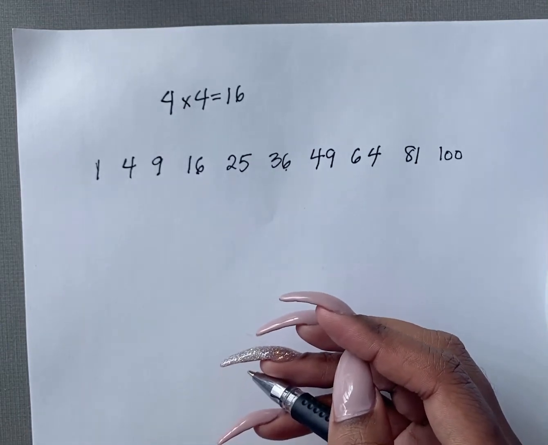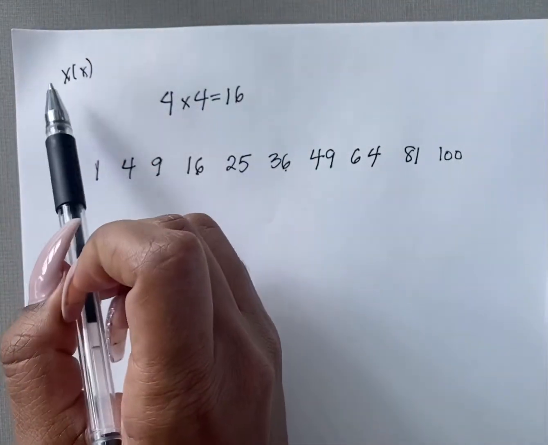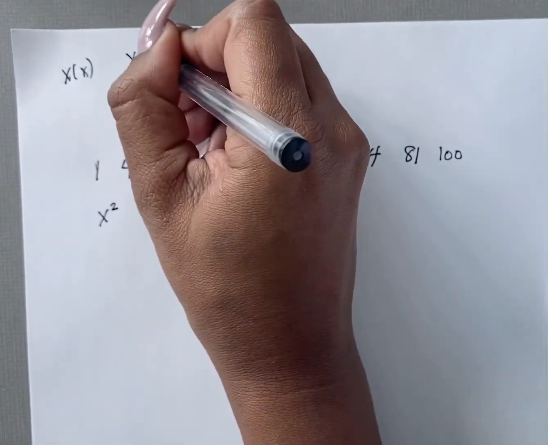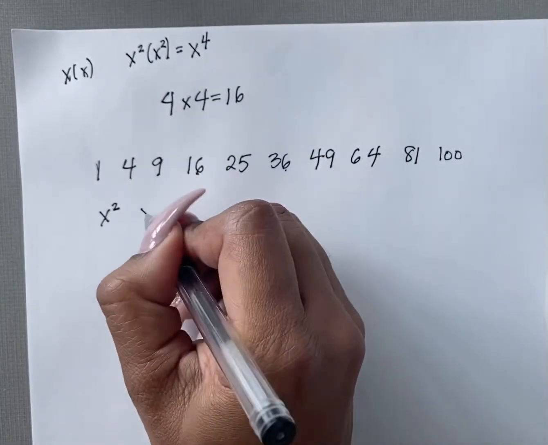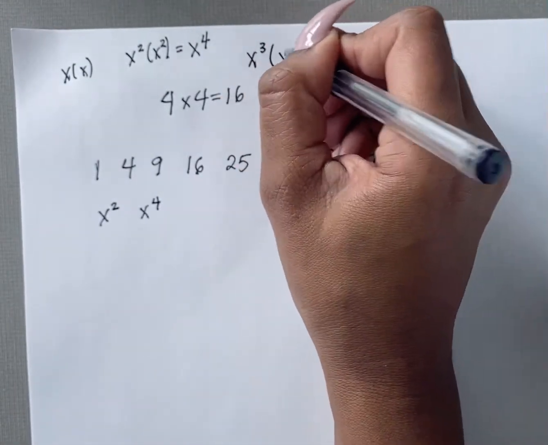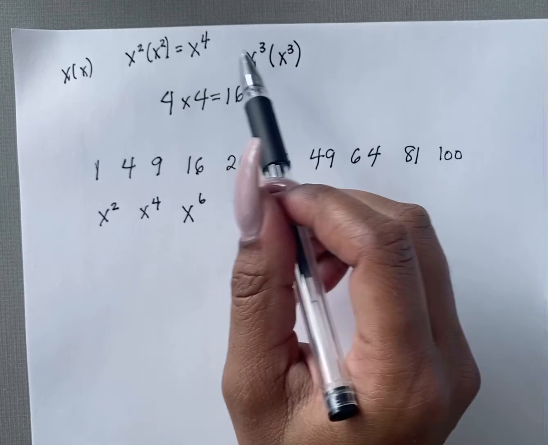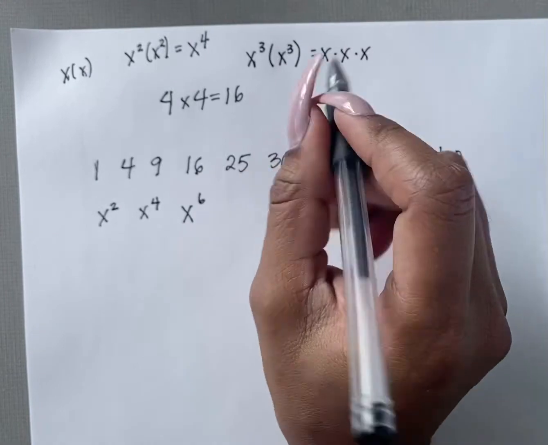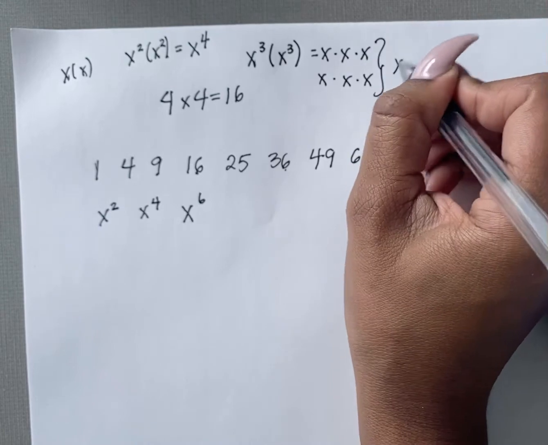Now we have to look at what happens when we have variables. If I multiply x times x, that is multiplying something by itself, I get x squared. If I do x squared times x squared, I get x to the fourth. So x to the fourth is a perfect square. If I do x to the third times itself, I get x to the sixth. If you don't remember how to multiply here, x to the third is really x times x times x, and x to the third again is x times x times x. In total, this gives you x to the sixth.